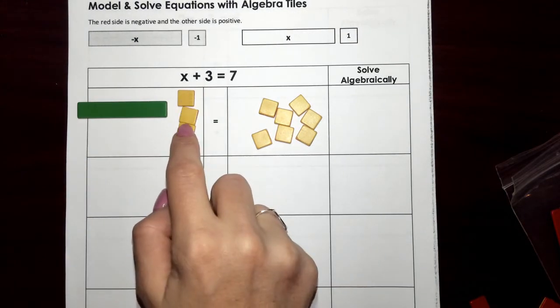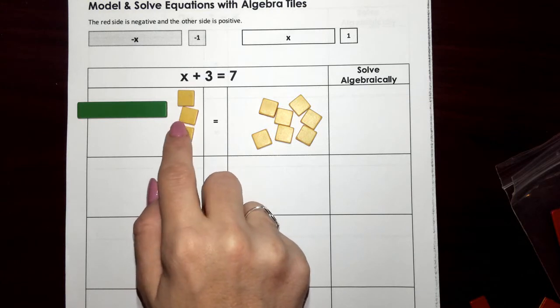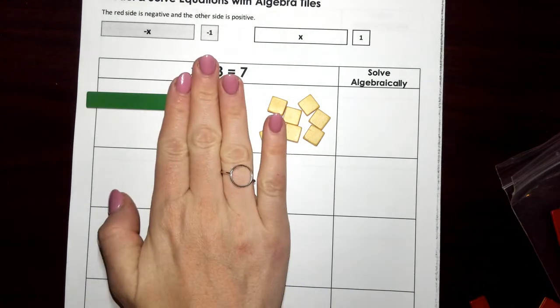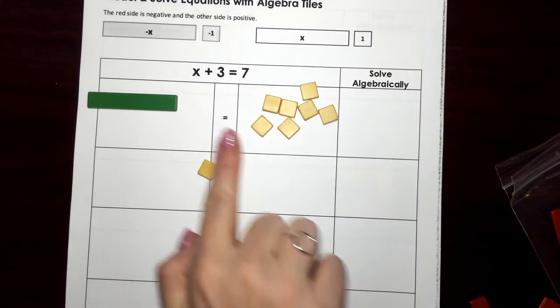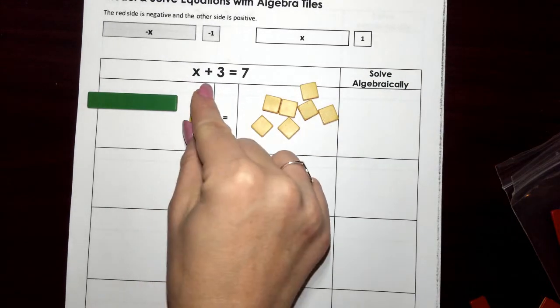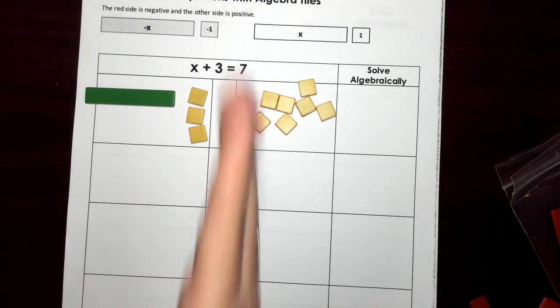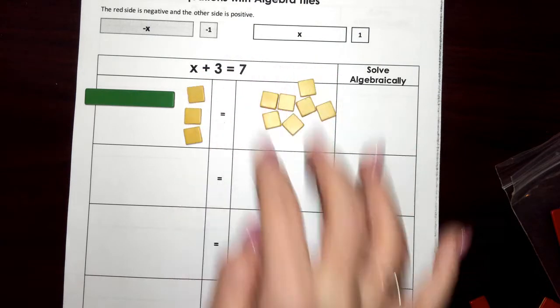So I'm going to have to do something with these pieces. I need to move these pieces over here, but it's not simply that I move them like that. No, no, no. I have this wall right here, this equal sign, that I can't just put those over there, okay?